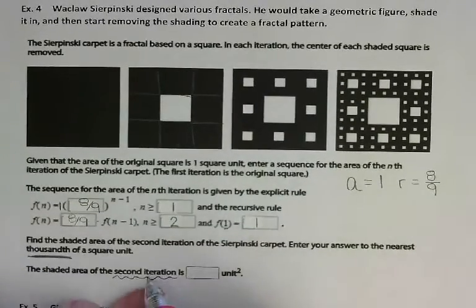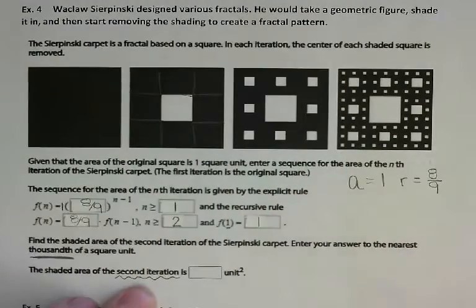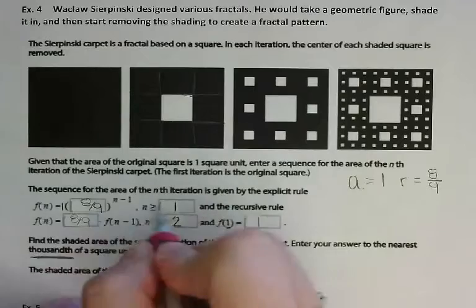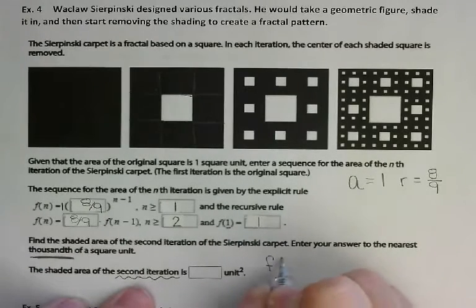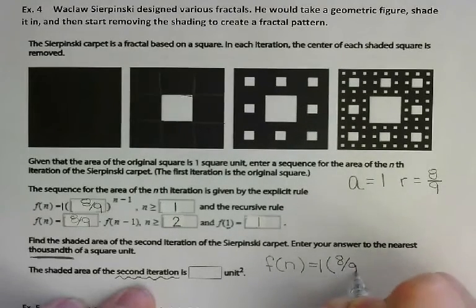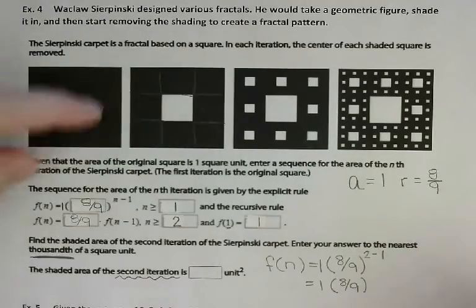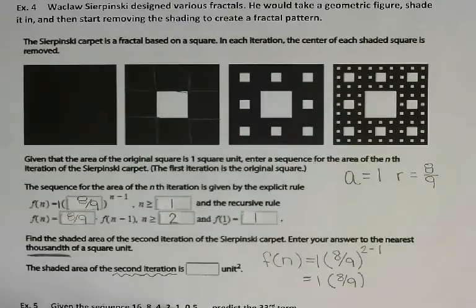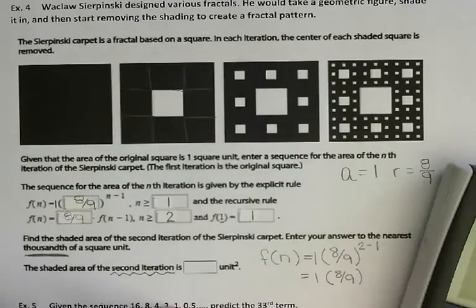Okay, but let's say it was something other than one of these that you didn't want to count, and you're definitely not going to want to count all of that. But you would plug it into your explicit rule. So you would say f of n equals the first term, which was 1. It's not necessary to have the 1. And then if I wanted to put in 2 minus 1, that's just going to be 1 times 8/9, which again, we already knew that it was 8/9. But it just wants you to write that as a decimal. So 8/9 to the nearest thousandths.